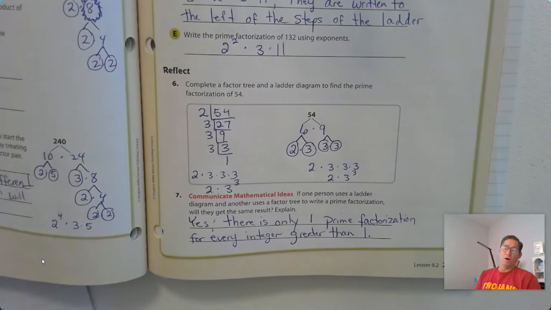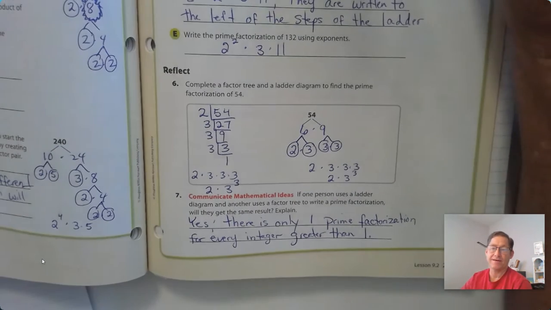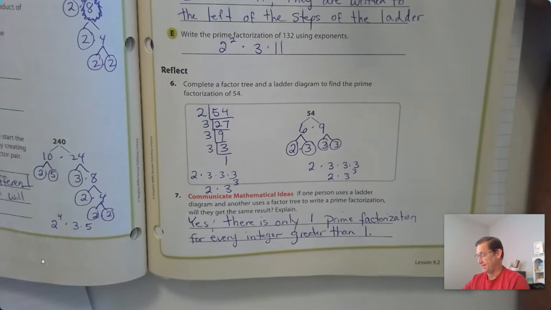So there's only one prime factorization for every integer greater than 1. So it doesn't matter if you use a ladder diagram or a factor tree.